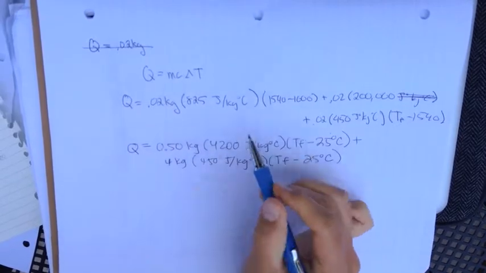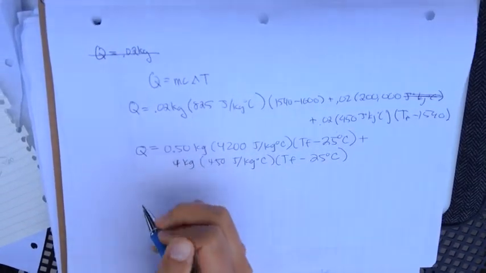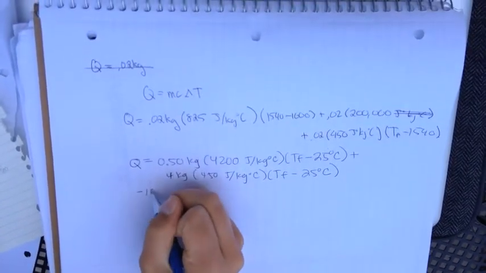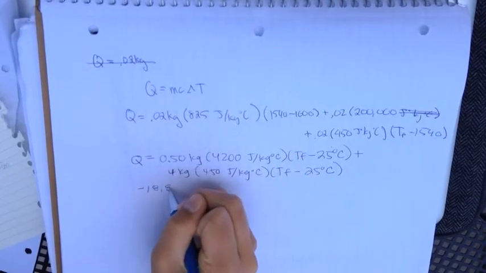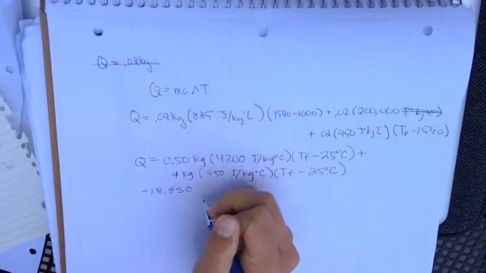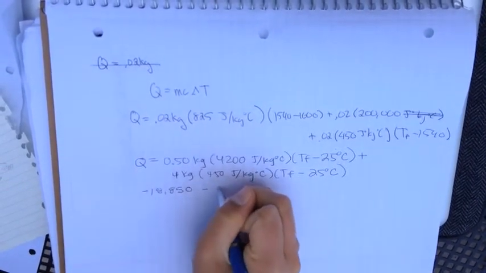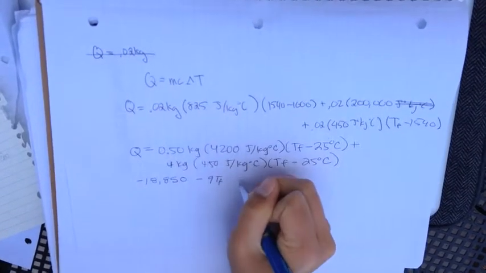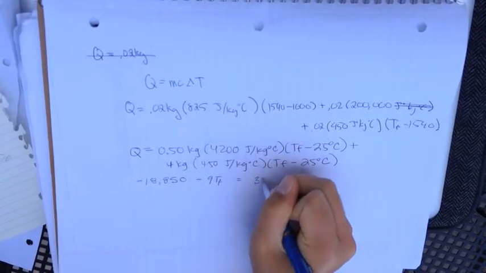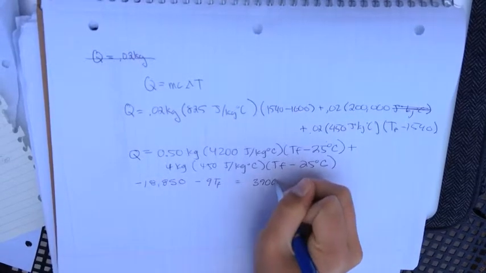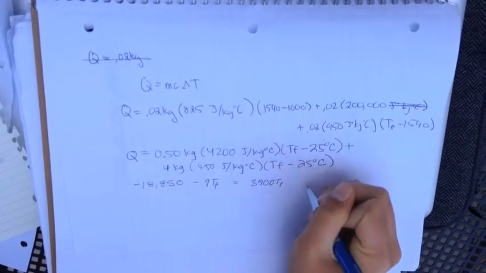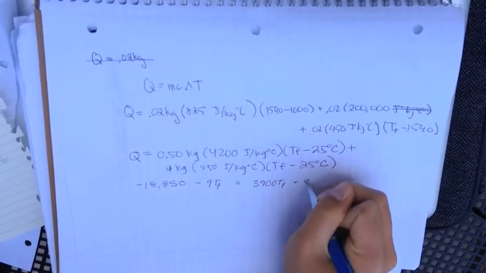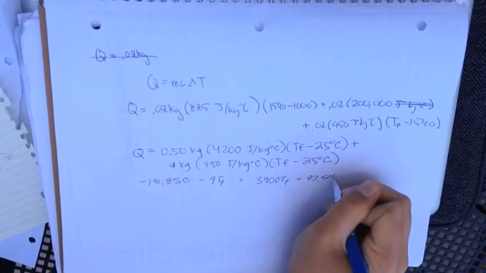Okay, so when you simplify these two equations, you get negative 18,850 minus 9TF equals 33,900 TF plus 97,500.